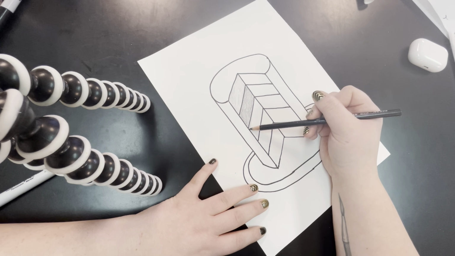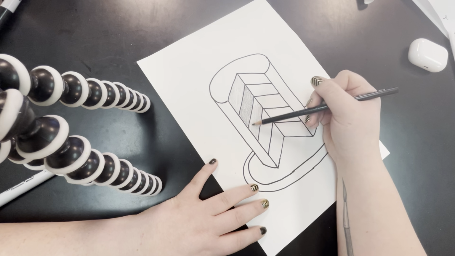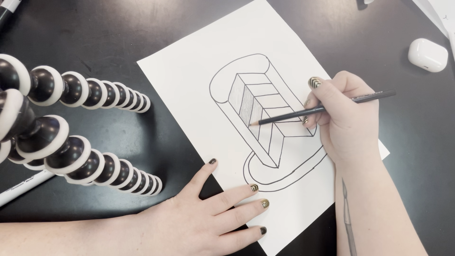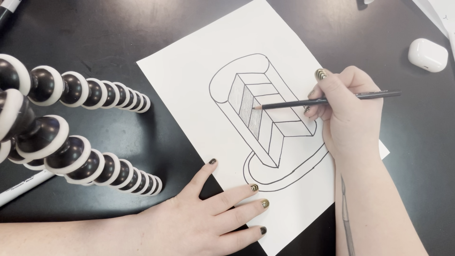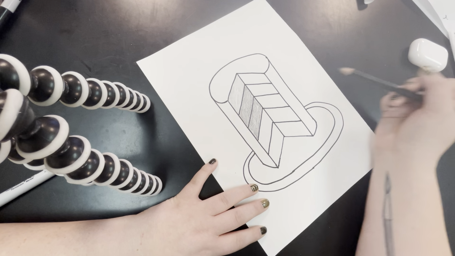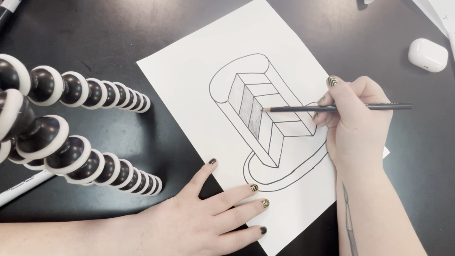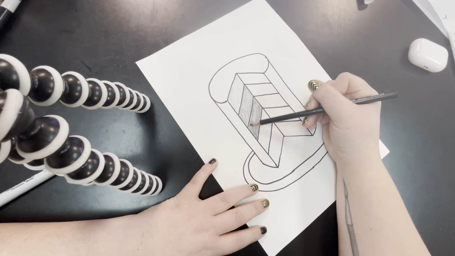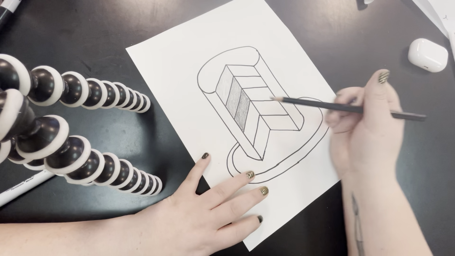I'm gonna go down, I'm gonna do my lightest layer. Gonna do my second layer, so now it should look the same as the one next to it. They look the same pretty much. Now I'm gonna do my third layer. Now it looks a little bit darker.